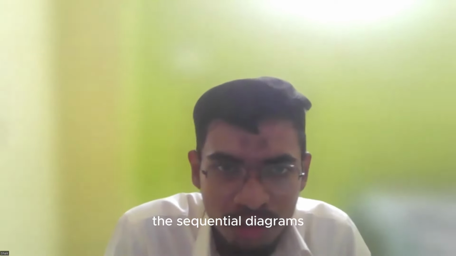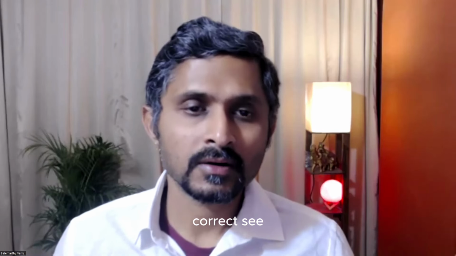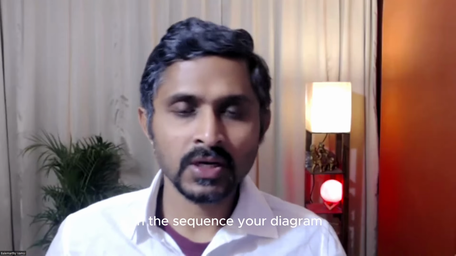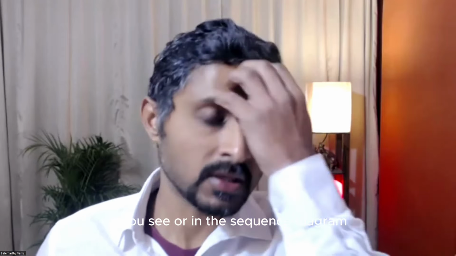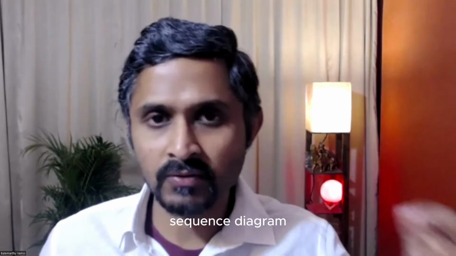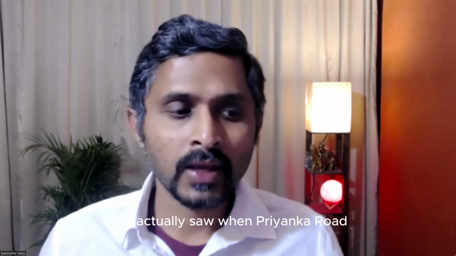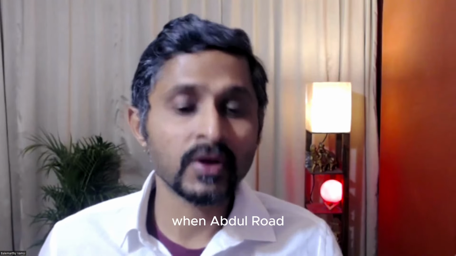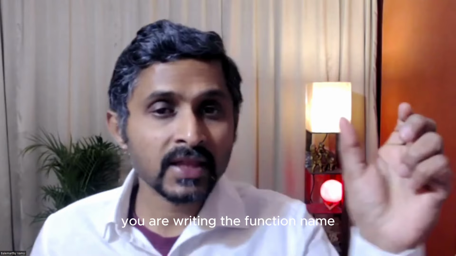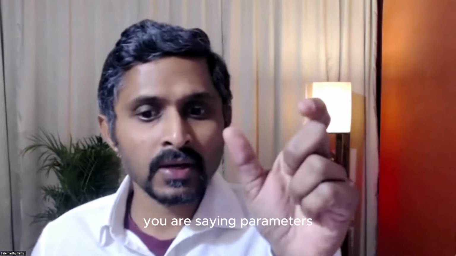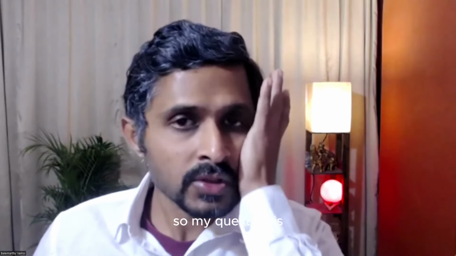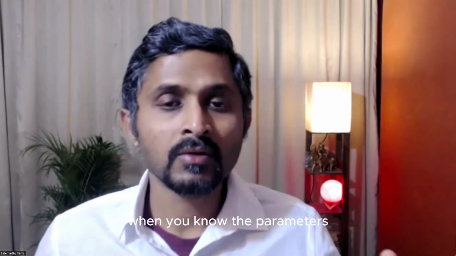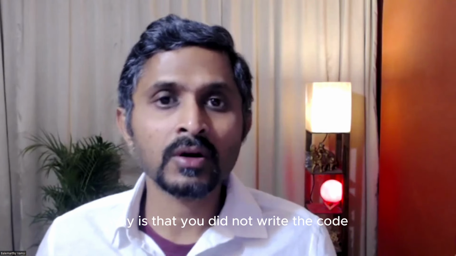We can directly jump into the code, but before that, as you mentioned, I am getting much more clarity with the sequence diagrams. See, in the sequence diagram, you actually saw when Priyanka wrote, when Abdul wrote, when you are also writing, you are writing the function name and the parameters. So my question is, when you know the function name and the parameters, why did you not write the code?